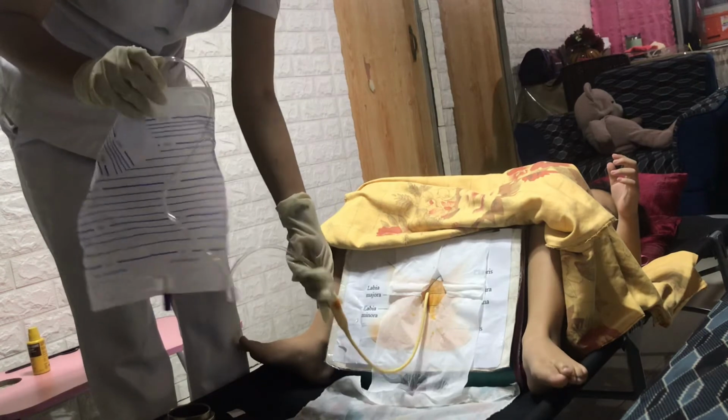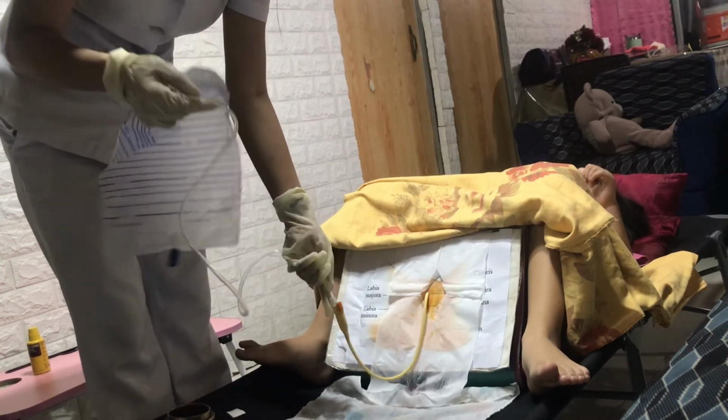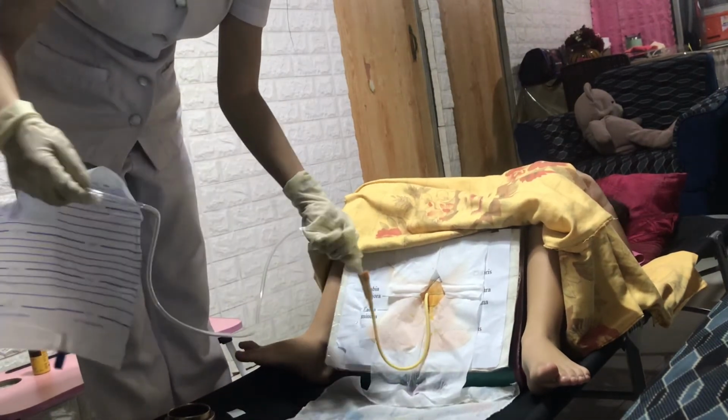Next, after we attach the urobag, we need to attach the catheter to one leg with adhesive tape.